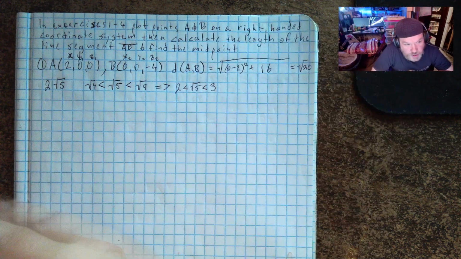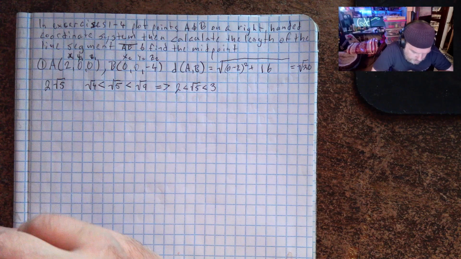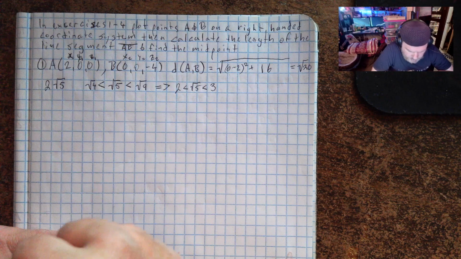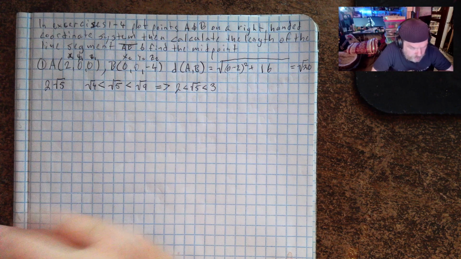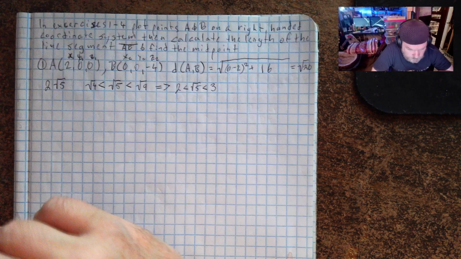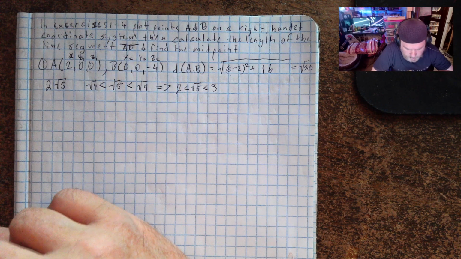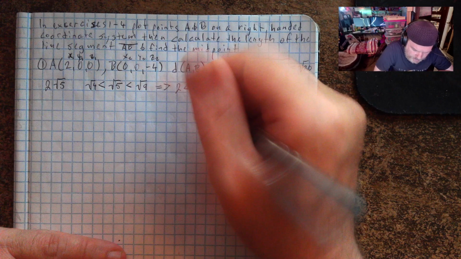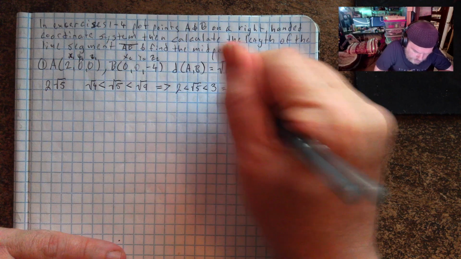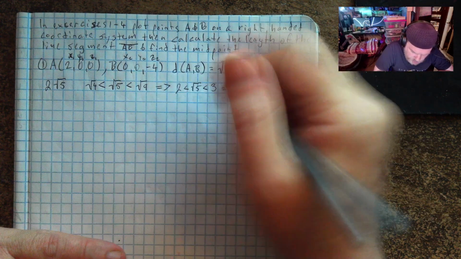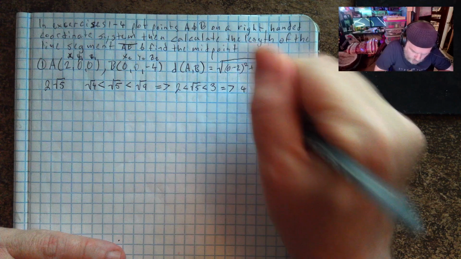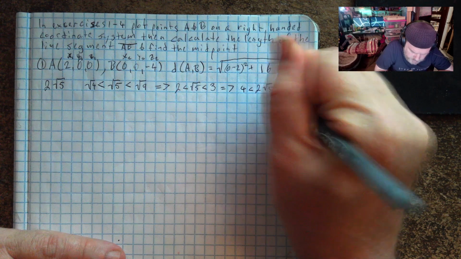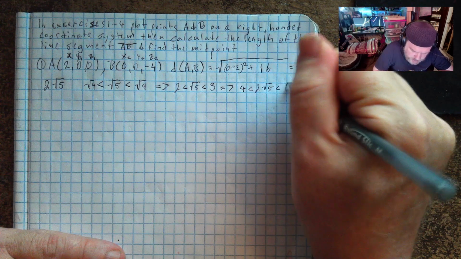So it's between 2 and 3, which is kind of nifty, to get pretty close to where it is. So if I multiply through by 2, that gives me 4 is less than 2 root 5 is less than 6.